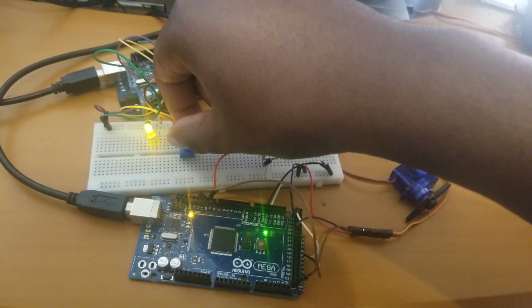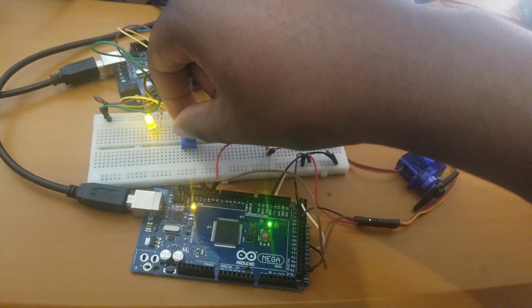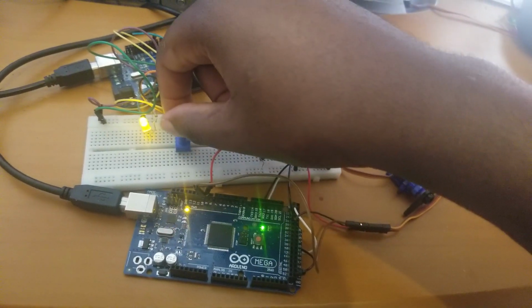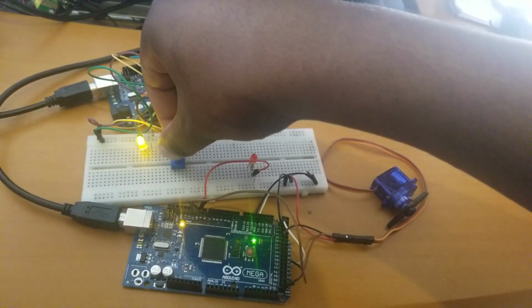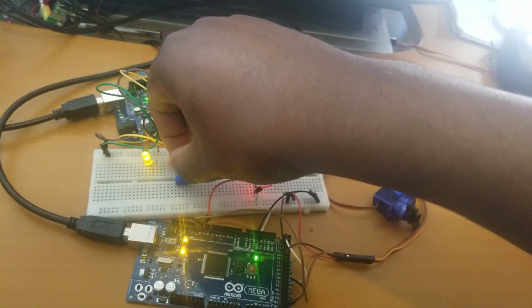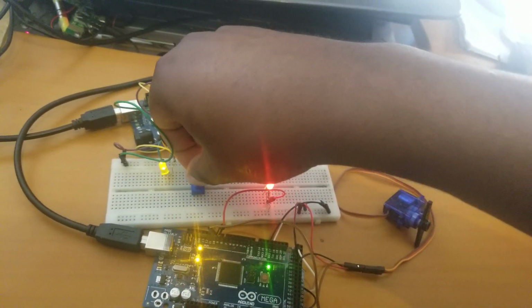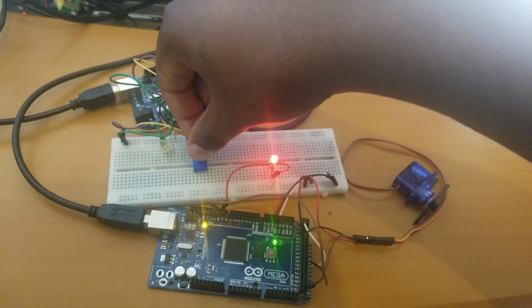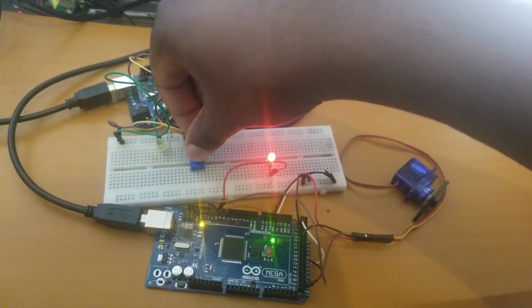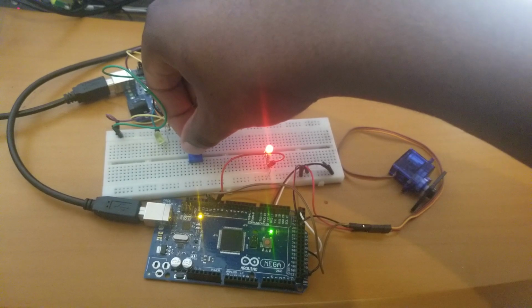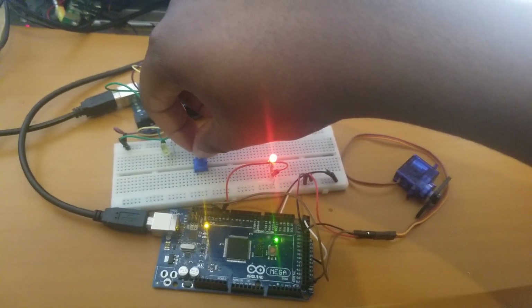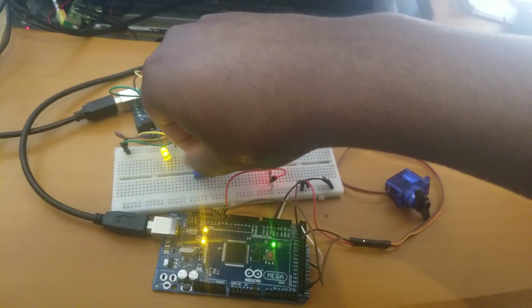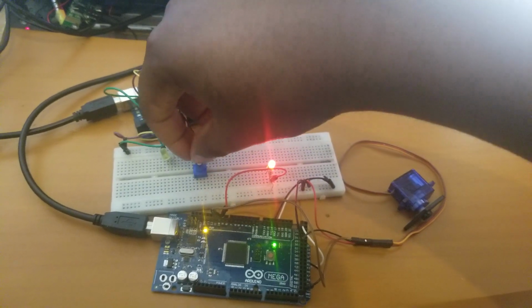So this indicates that the percentage is above 90 percent and less than or equal to 100%. And when I rotate the other direction, when it gets to a position less than 10 percent, then the yellow LED goes off and the red LED turns on. Also, you can see that the servo rotates to max angle and to min angle depending on the percentage of the potentiometer.